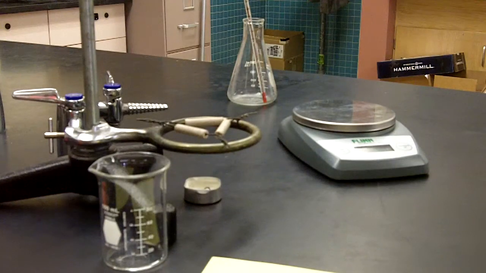C20H42 plus 30.5 O2 yields 20 CO2 plus 21 H2O plus 11,900 kilojoules. We utilize the no phase change equation, Q equals M times Cp times delta T, and the percent error formula is the absolute value of experimental minus theoretical divided by the theoretical value, and that times 100.